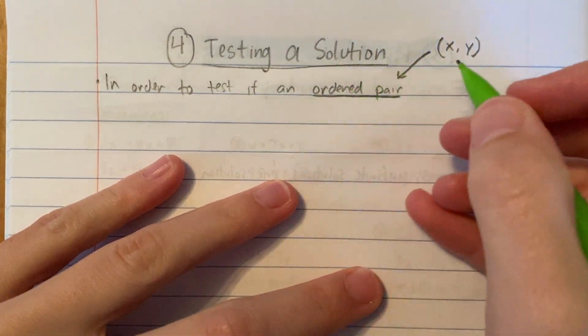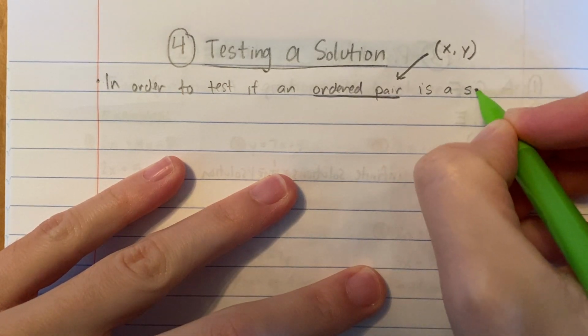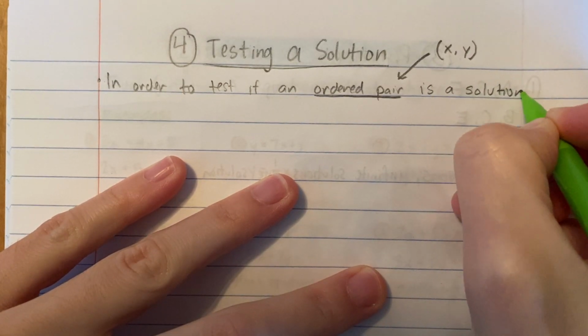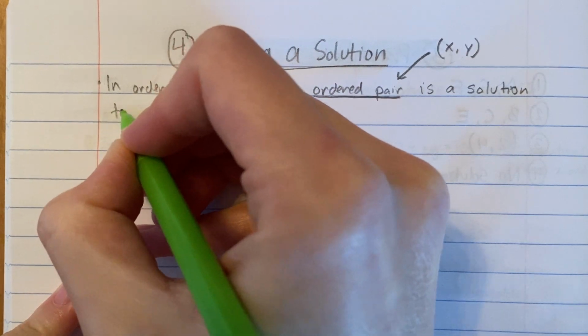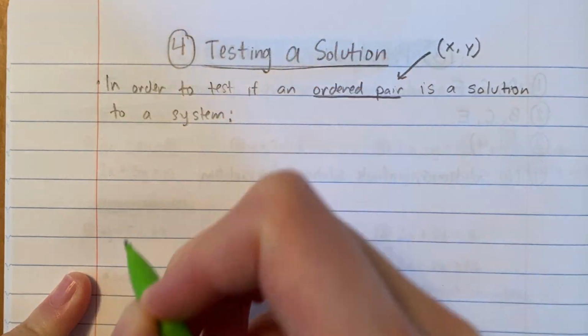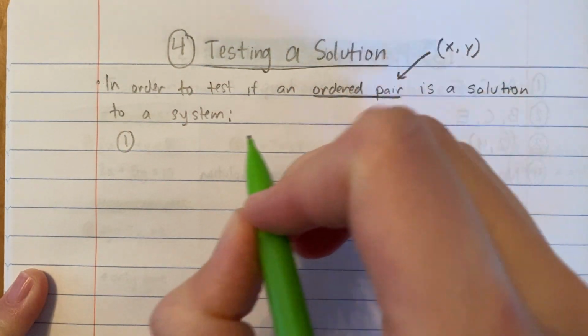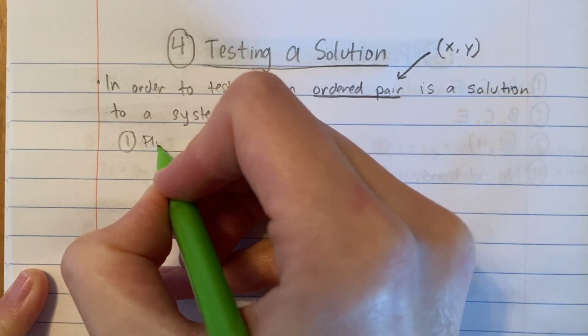In order to test if an ordered pair is a solution to a system, here's what we do. We take that x and y value and we plug them in.